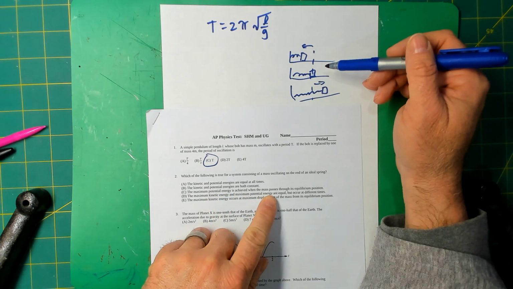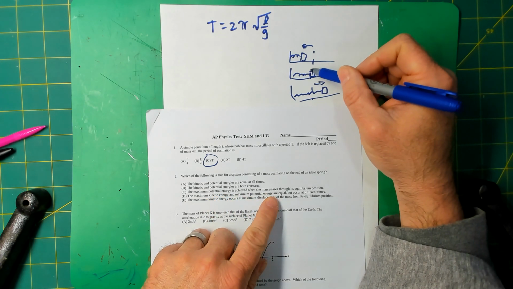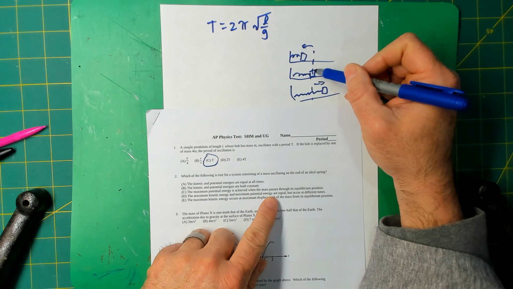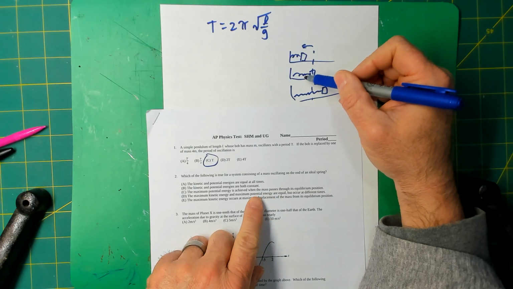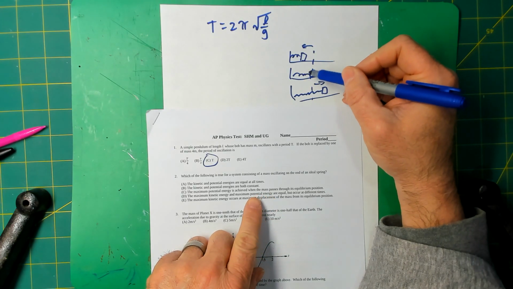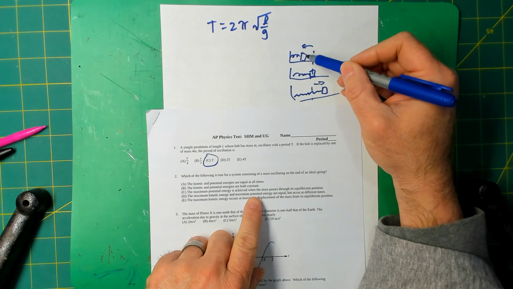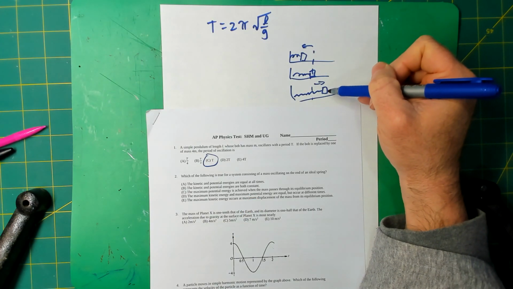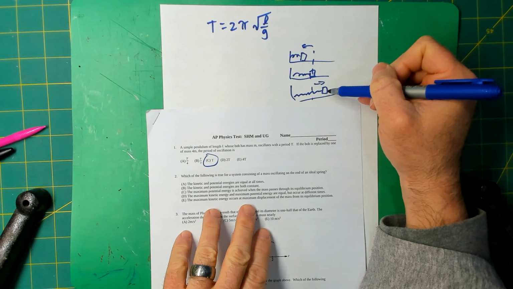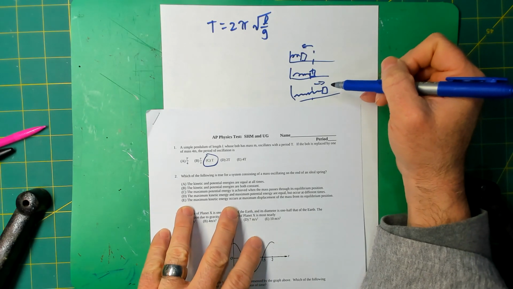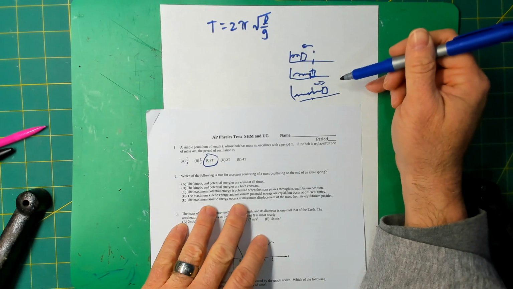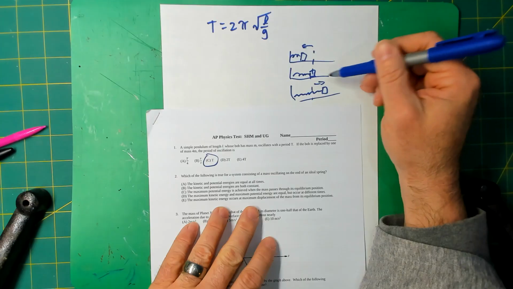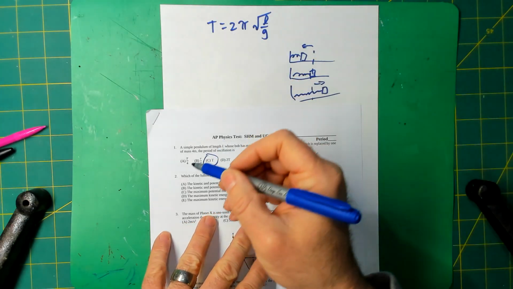Is maximum potential when the mass goes to equilibrium? No. When it's at the equilibrium position, that's when there's no potential energy, and in fact our kinetic energy would be maximum there. Then when it's crushed all the way or stretched all the way, that's when the potential is at maximum and the kinetic is zero. So basically the answer we want here is D. The maximum kinetic and maximum potential energy are equal, but they occur at different times. So D is the one we want.